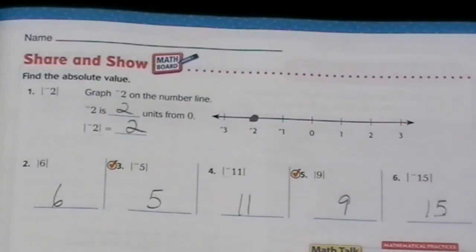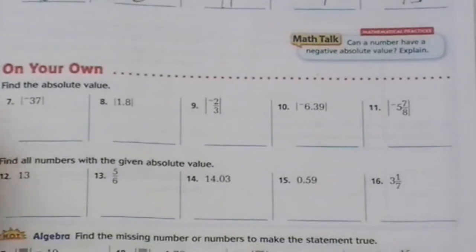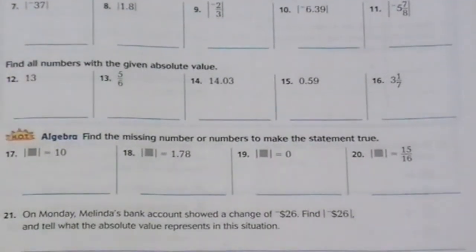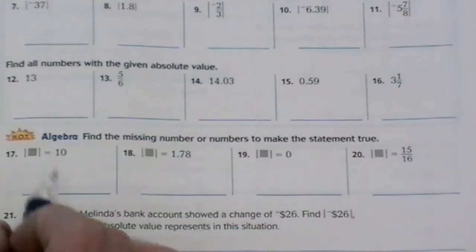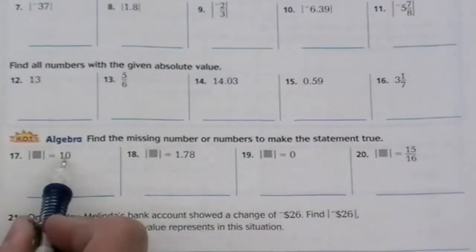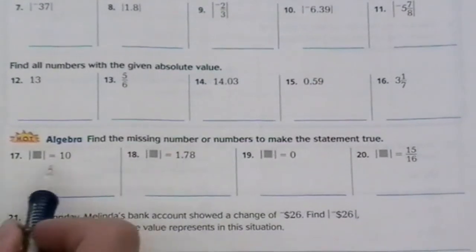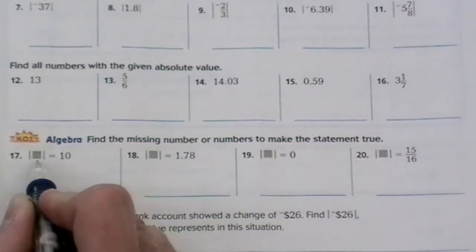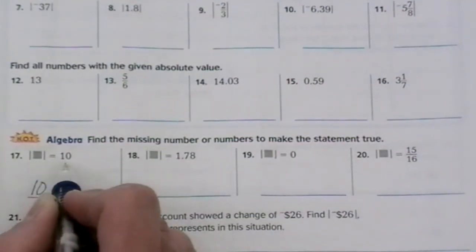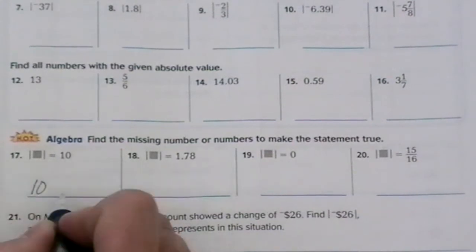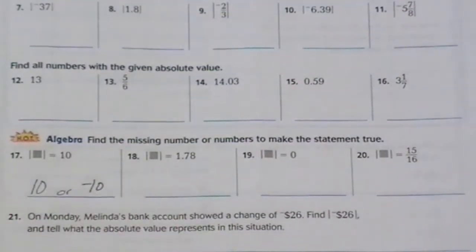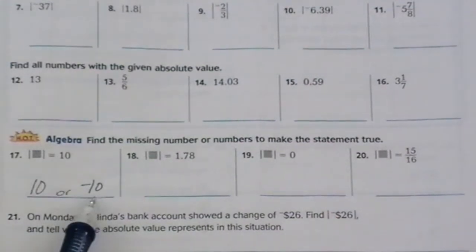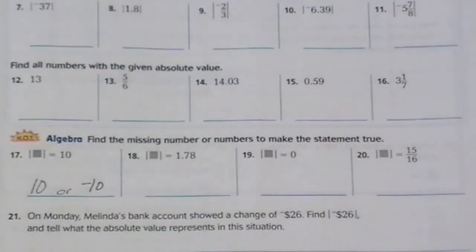All right, I'm going to skip down to the bottom of the page, numbers 17 through 20. Algebra. Find the missing number or numbers to make the statement true. Absolute value of some number equals 10. Well, there's 2 possibilities for this answer. 10 could fit in here, and the statement would be true, because the absolute value of 10 is 10. Or negative 10 would also be true, because negative 10 is also 10 units away from 0.